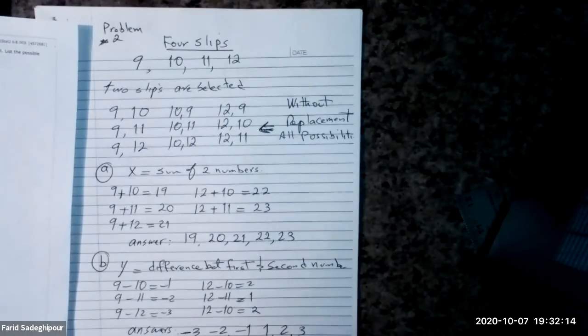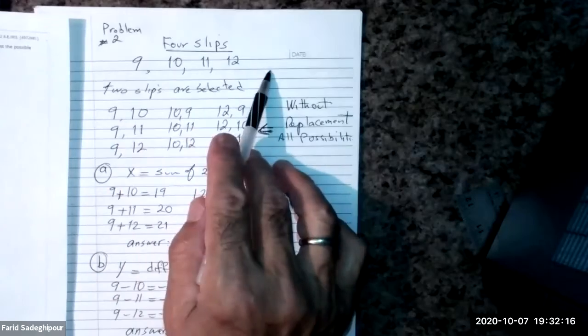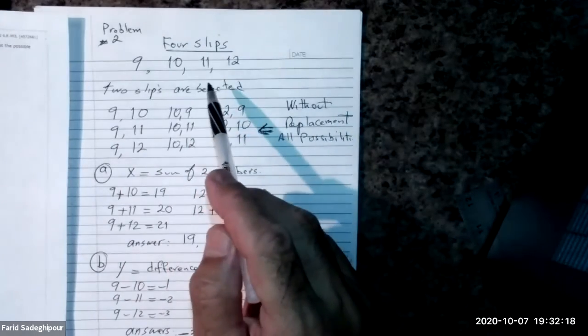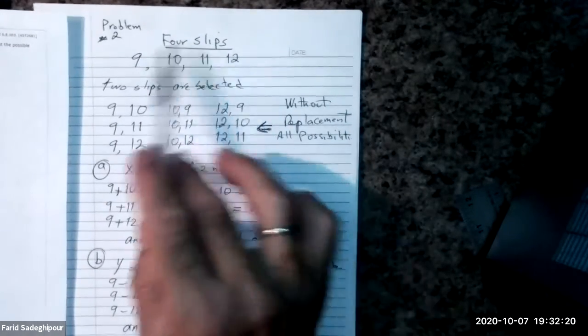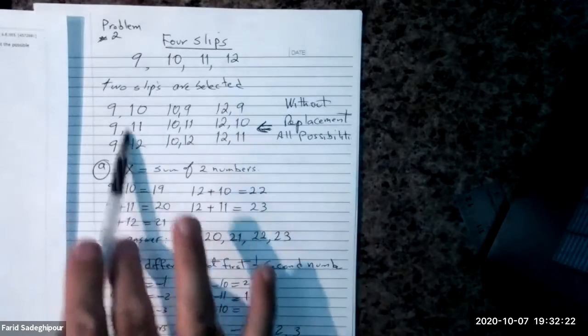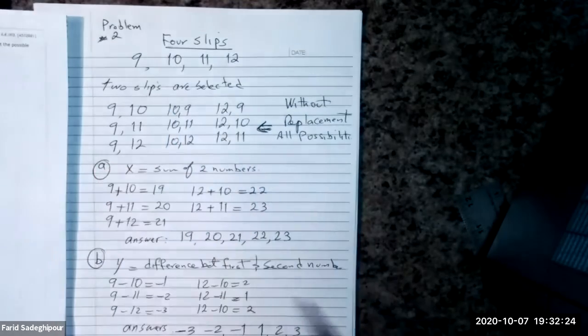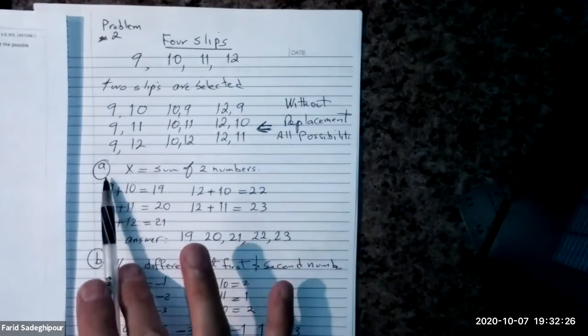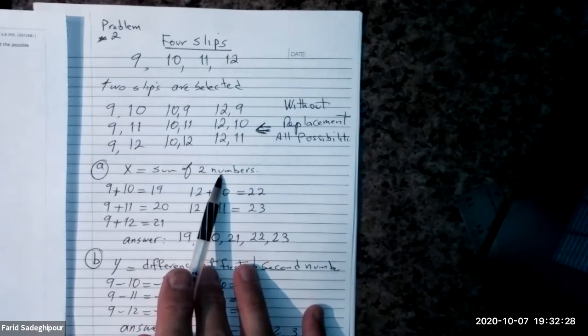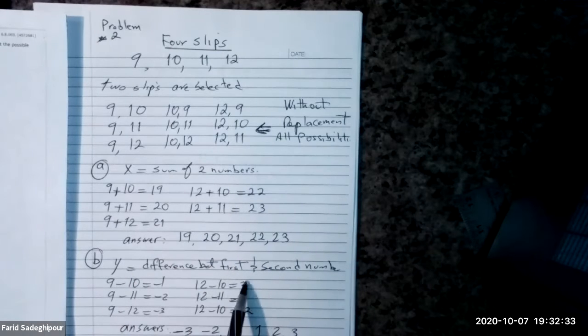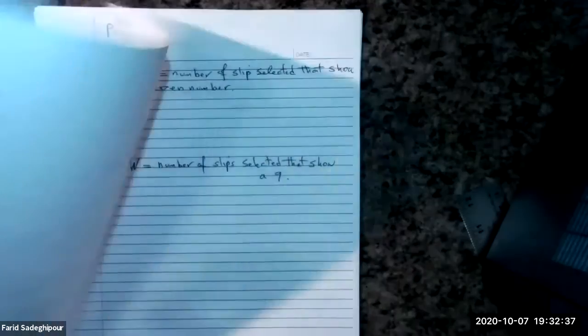This one also, I put the page here for you. There are 4 slips here. And first, when you select 2 of these, what are all the possibilities? These are all the possibilities when you select 2 out of 4. On part A, the sum of the 2 numbers, okay? And then the difference of the first and second number. So you should be able to read the solution for those examples.